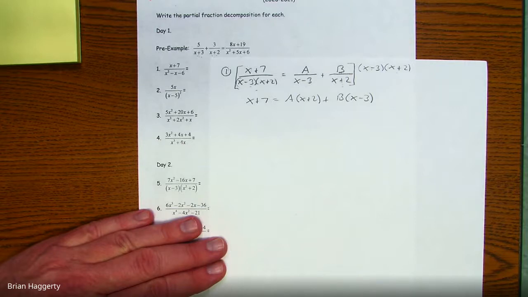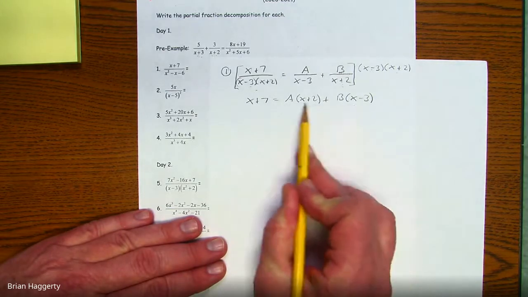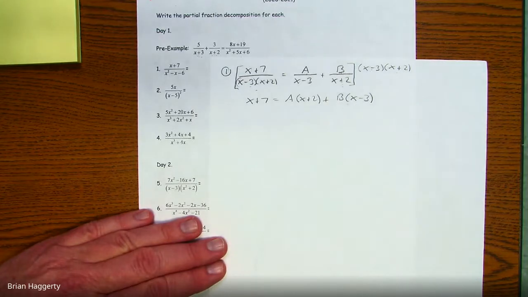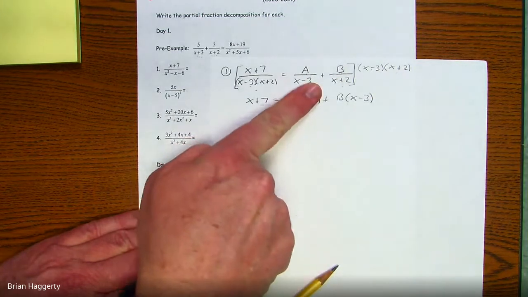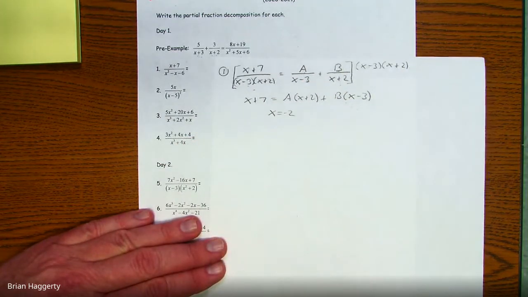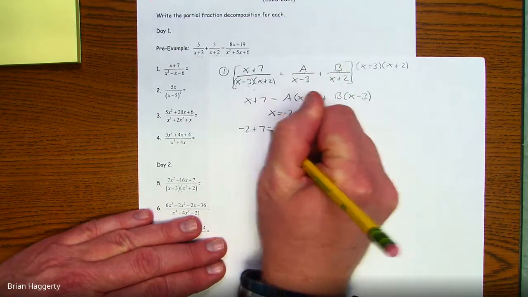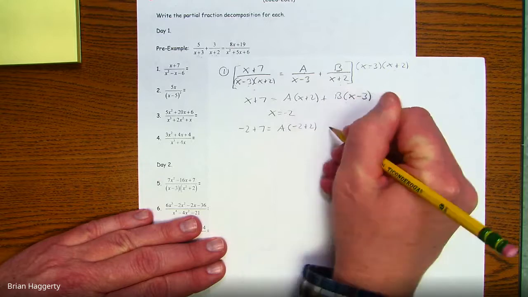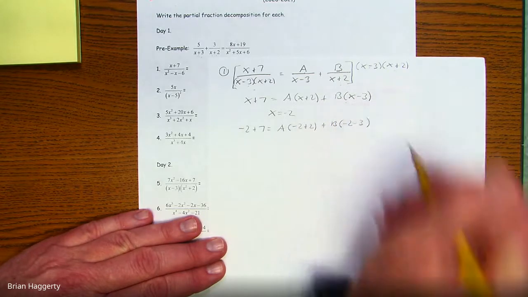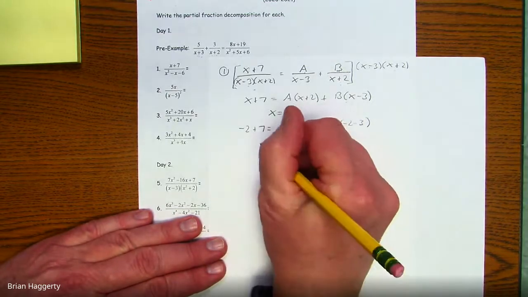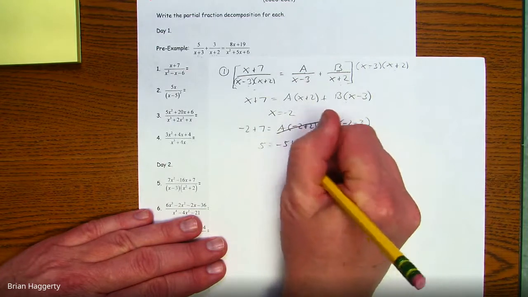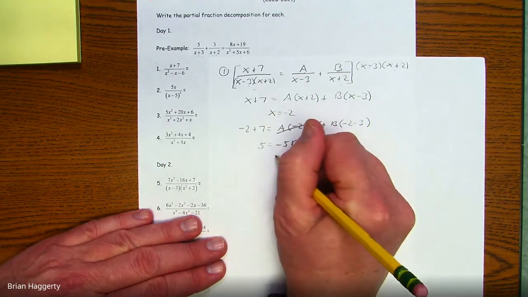So what we're going to do is pick a convenient value of x that we could plug in that will allow us to solve for a or b. The convenient values tend to be, well, what makes those things 0? Because then stuff drops out. So if we let x be -2, this is going to drop out, and we can solve for b. So we're going to plug in -2 for x. That's gone. We get 5 is equal to -5b. B is -1.